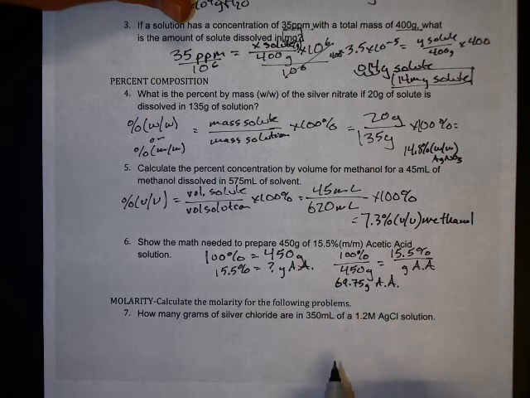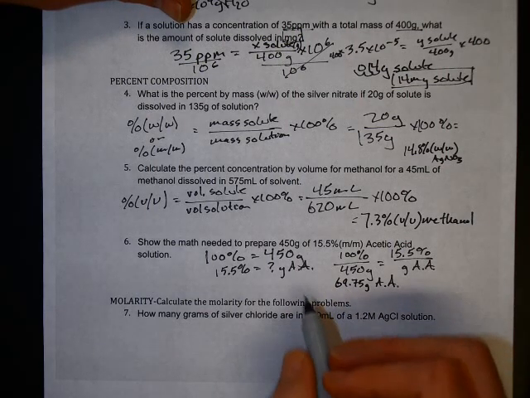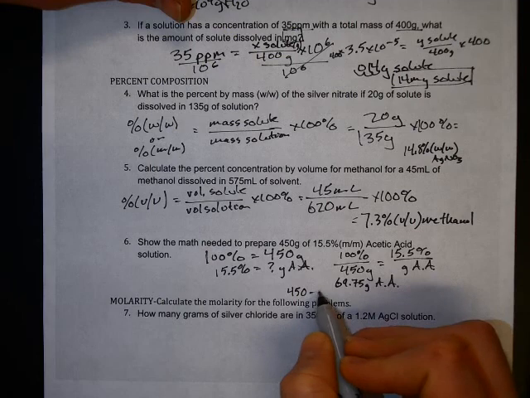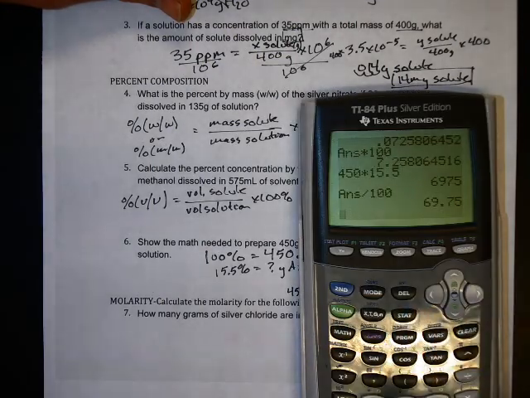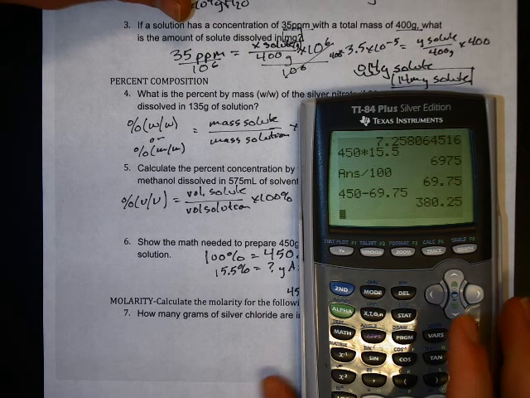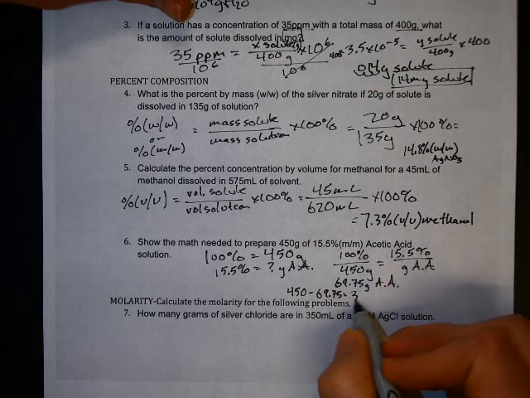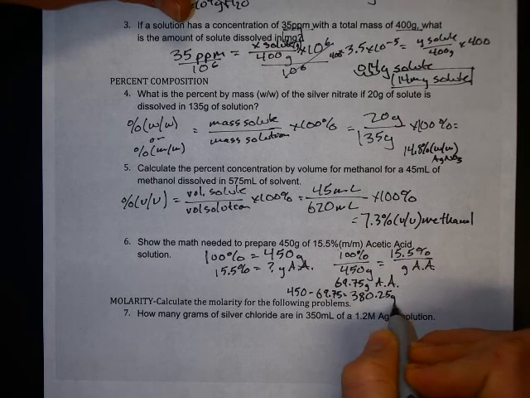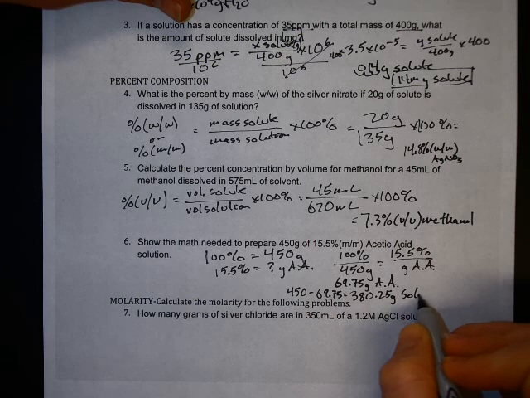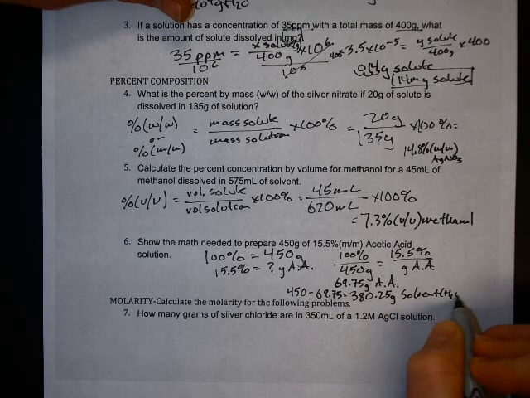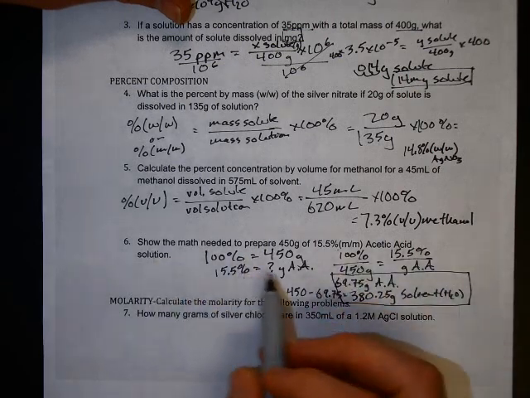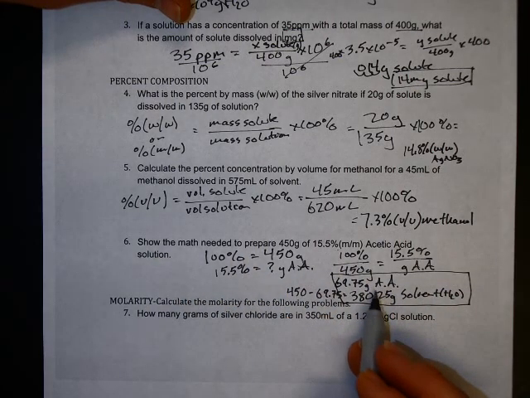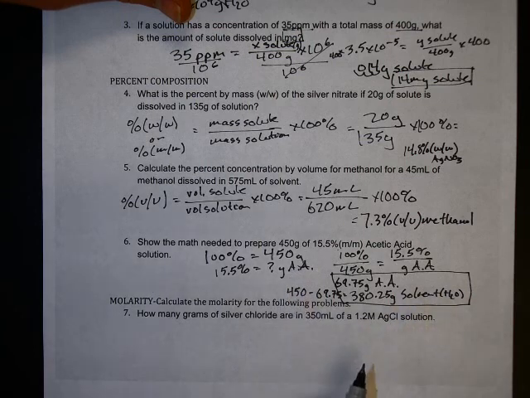But I also need to know how much solvent I'm using, so that would be 450 minus 69.75. The remaining mass would come from solvent, so 450 minus 69.75 is equal to 380.25. And that's grams of solvent, most likely water. So this information is what the answer is, but it says show the math, so all of this counts. This is the answer, that would be the point for the work, and then a point for labels as well.